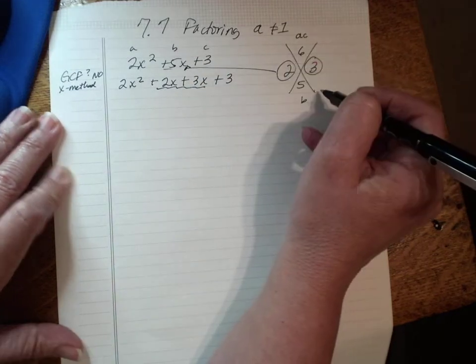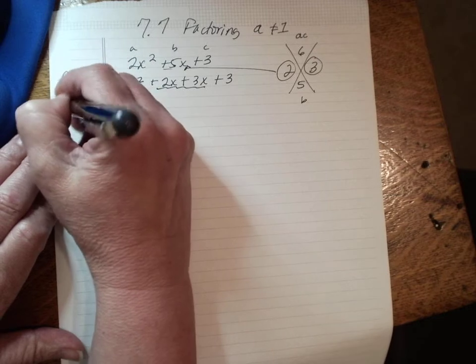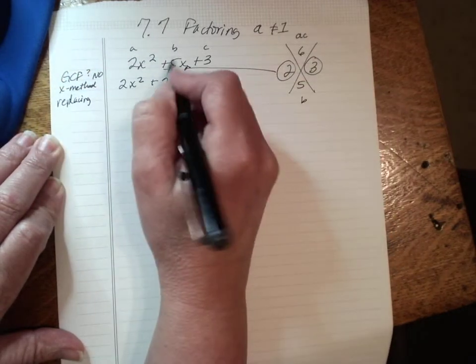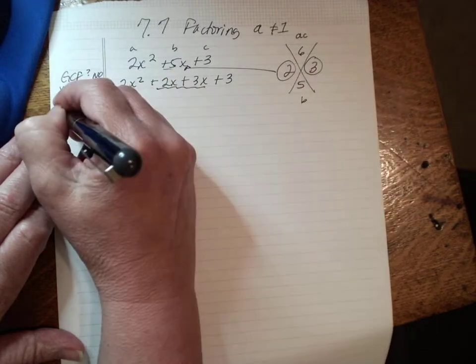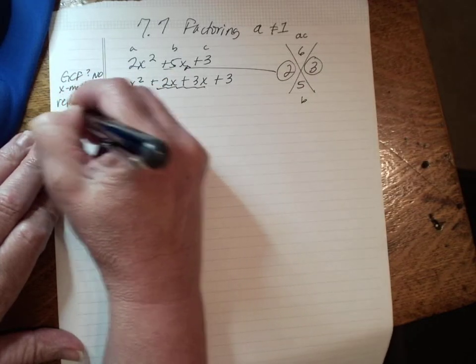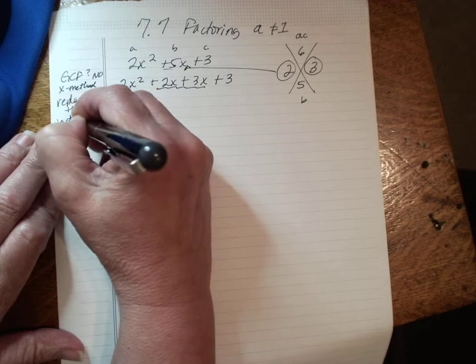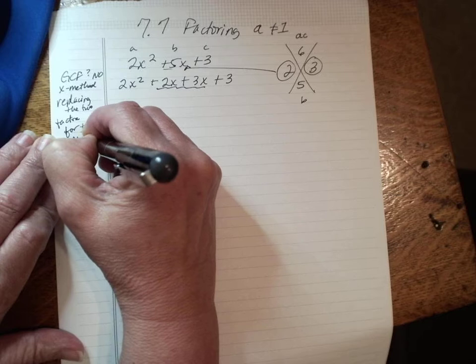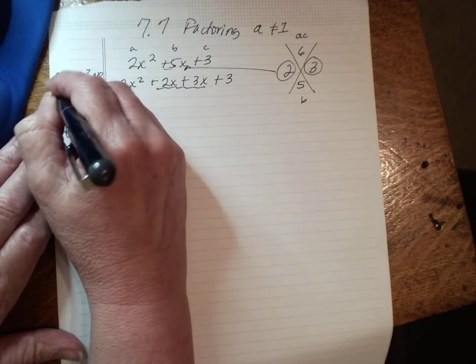So I did the x method. Then I'm replacing these two factors for the middle term. I'm sorry, that's terrible. Okay, so 1, 2, 3.